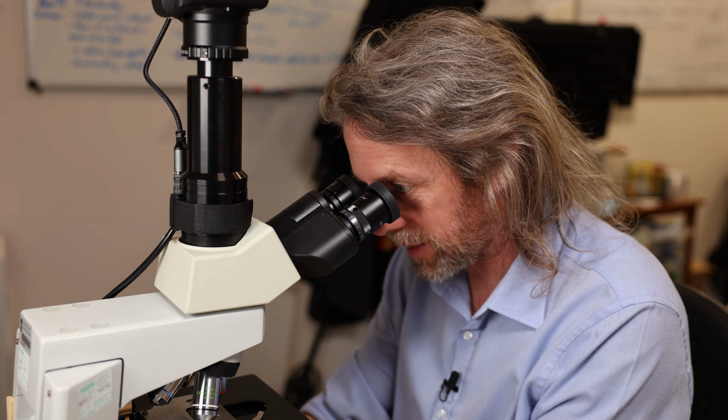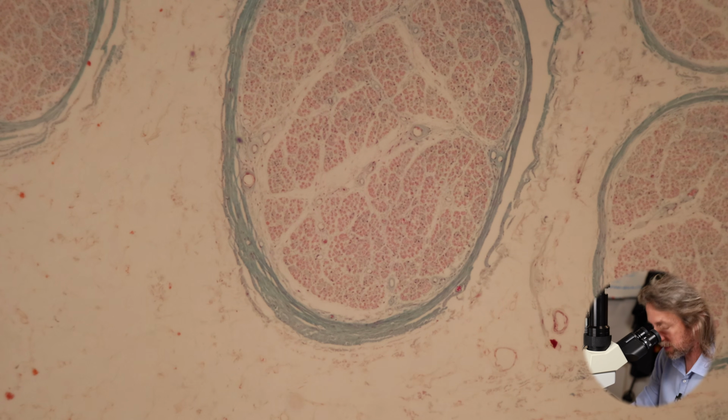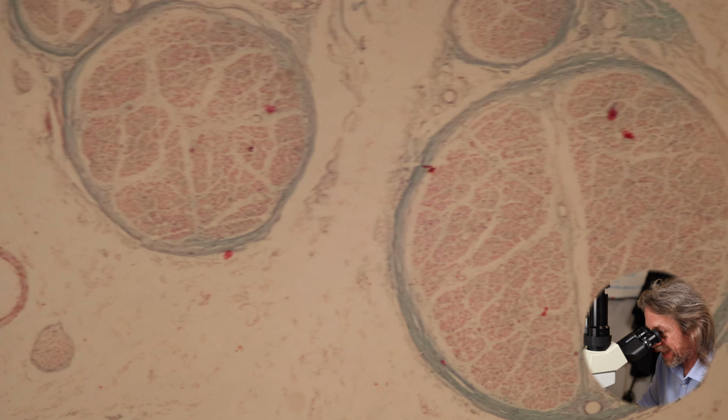The reason I mention that is because the squid giant axon was one of the first neurons that was studied, a single axon.